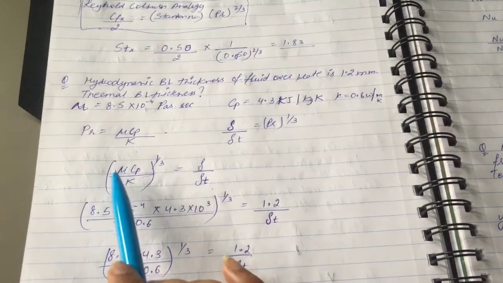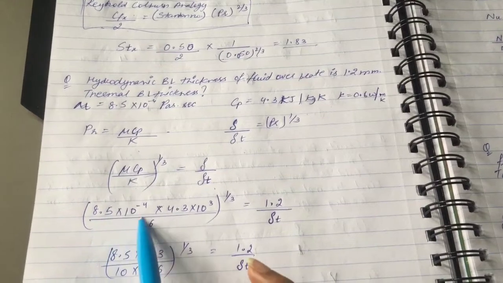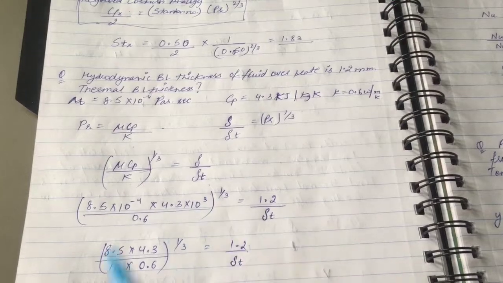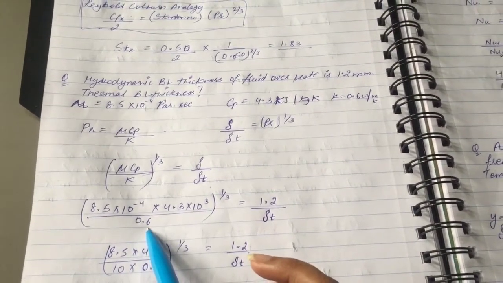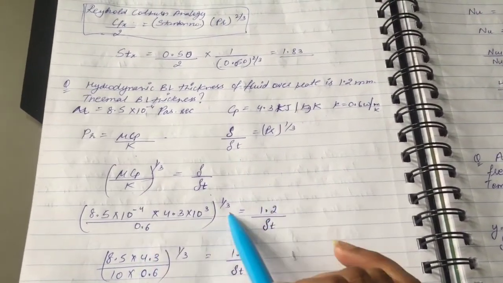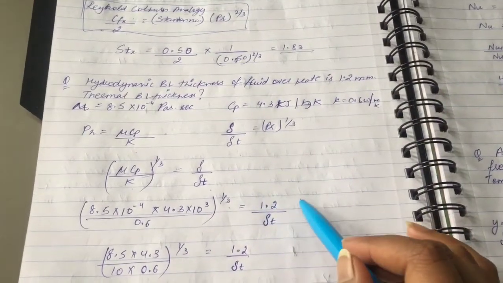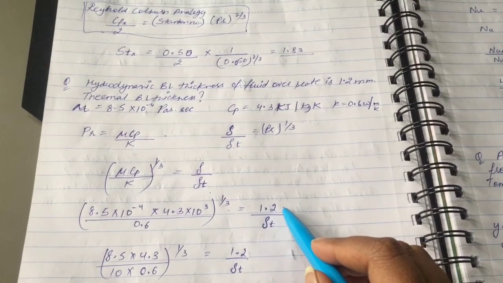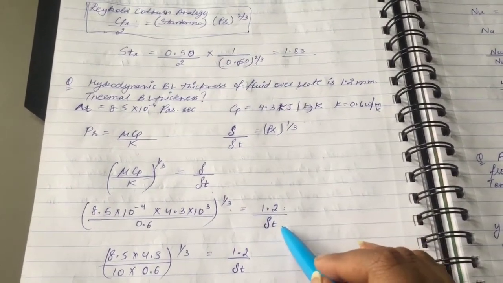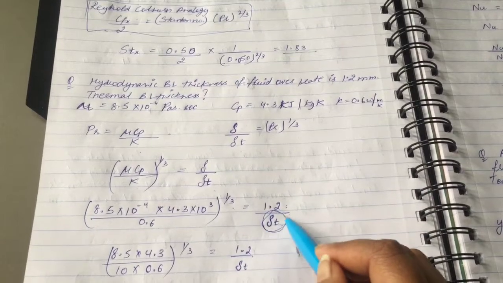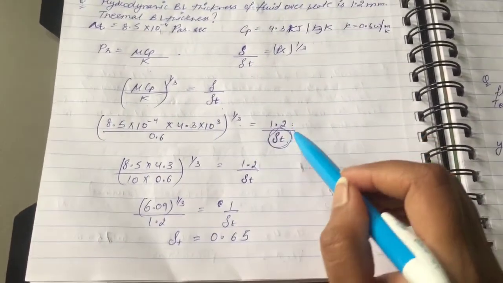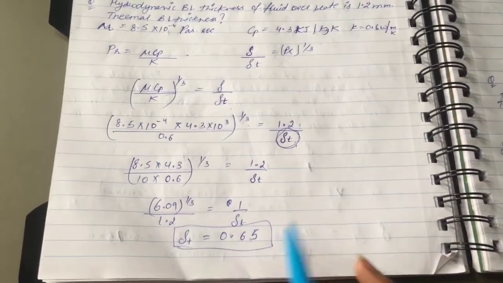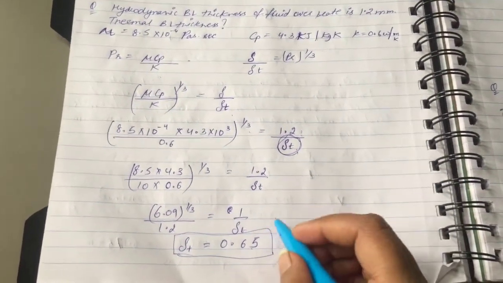So putting in the values of mu, 8.5 into 10 to the power minus 4, and Cp, specific heat, 4.3 into 10 to the power 3, by K, conductivity, given in question, 0.6, to the power 1 by 3, is equal to del, hydrodynamic boundary layer thickness, given as 1.2, and thermal boundary layer thickness, which we have to calculate. So putting in the values and solving it for del t, we find our del t is equal to 0.65 mm.